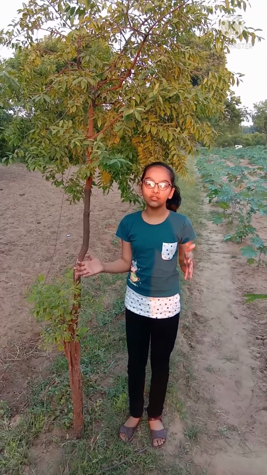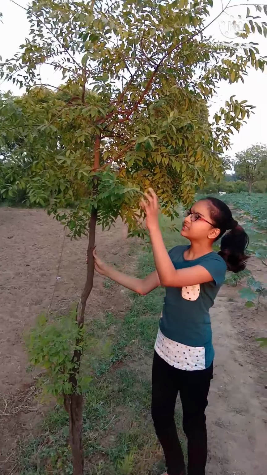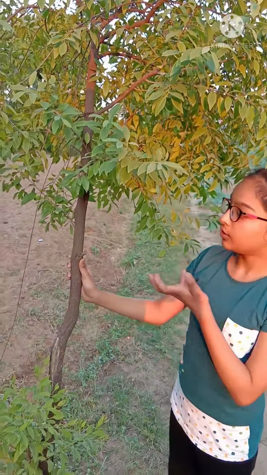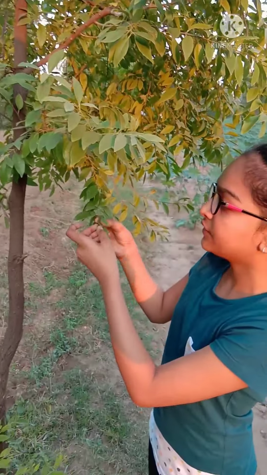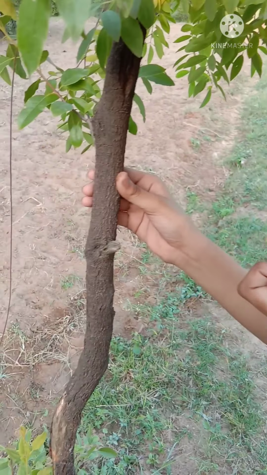Okay, so now we will do a farm tour in which we will see how many types of plants there are in my farm. I have also not done this in my life, and by this video I'll do it. So I'm super excited. Okay, so we have this type of plant and it looks like a neem plant, but it is not neem. It is the plant of white sandal, white chandan. Okay, so as you can see the leaves of it, right, and this is the stem.